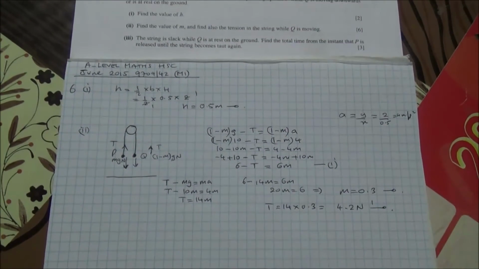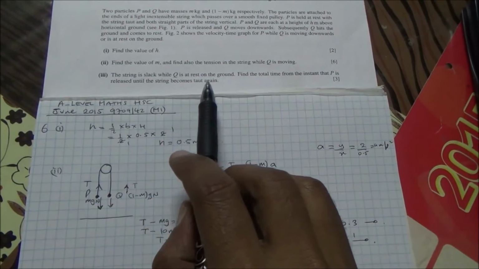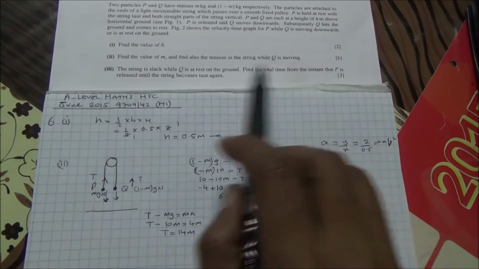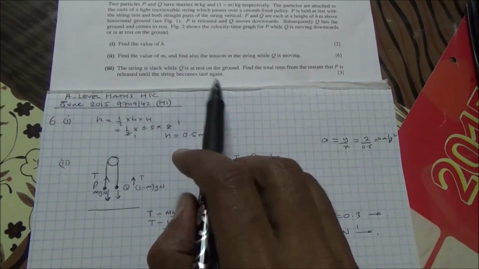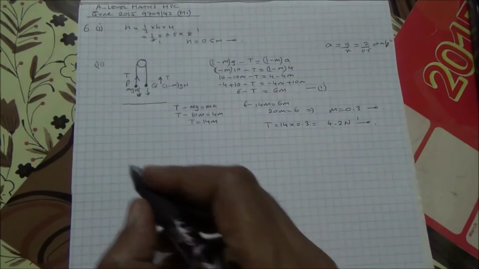Now for the third and final part of the question: the string is slack while Q is at rest on the ground. Find the total time from the instant that P is released until the string becomes taut again. Now let us try to see what's going on here.